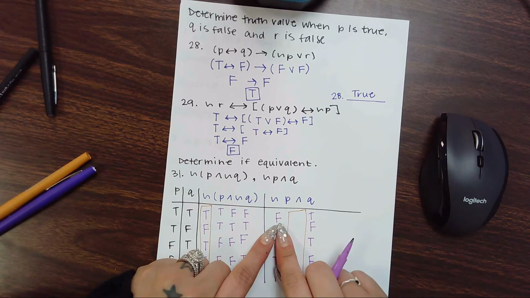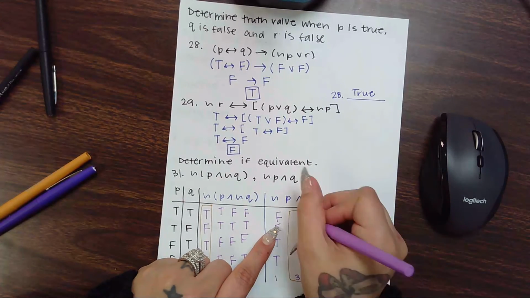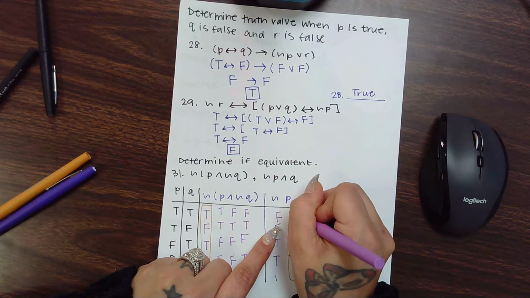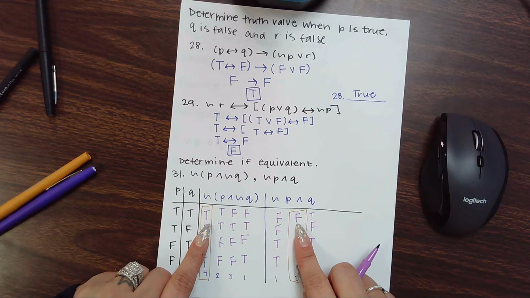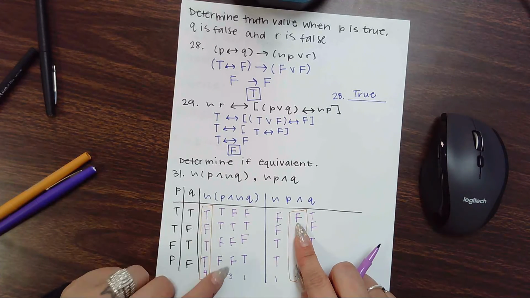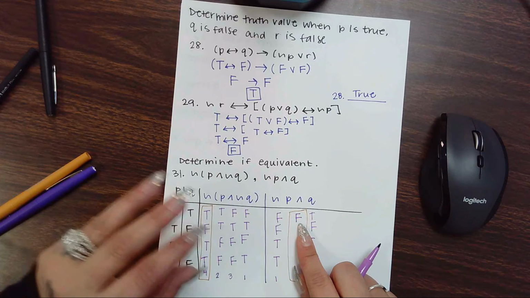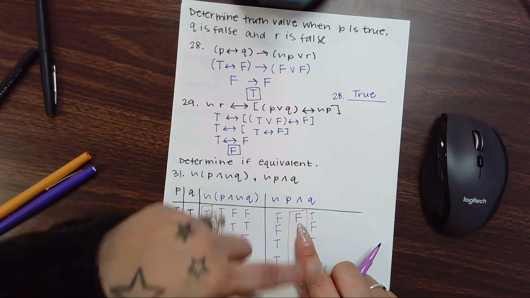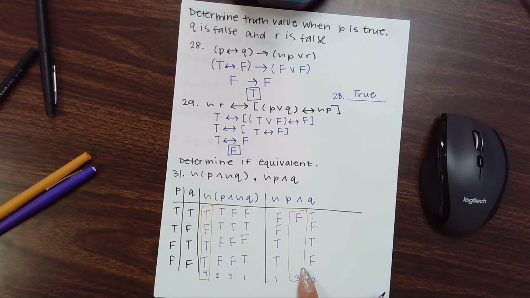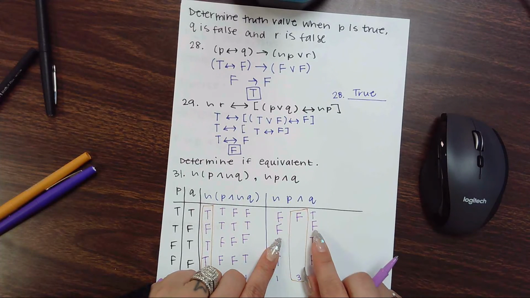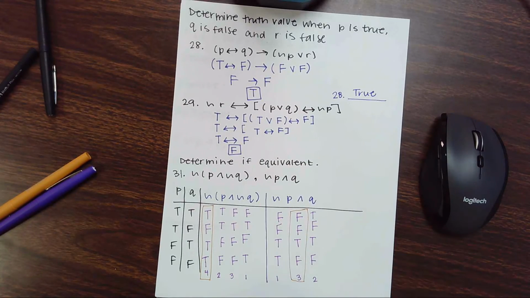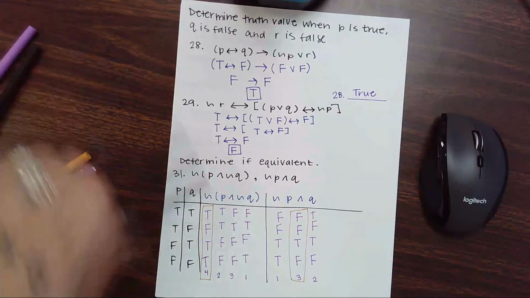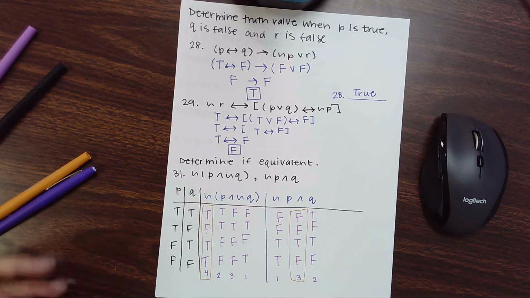The conjunction of F and T results in a F. I should instantly be able to tell that these are not equivalent, but because the exam is based off of your work per column and each individual thing, I would just go ahead and finish this out. Okay, is this and this true? No. Yes. No. And so in your answer blank, you could just write the word no. You don't have to write not equivalent. You could just write no.